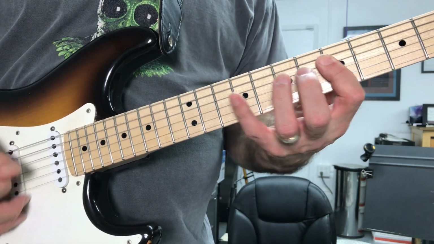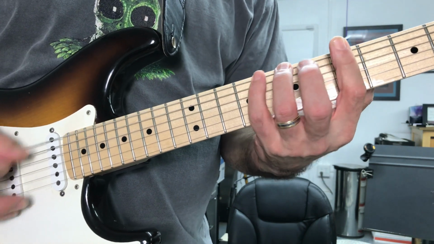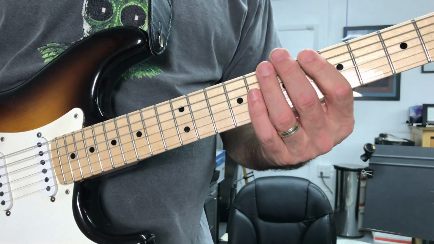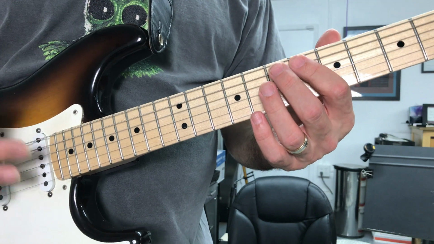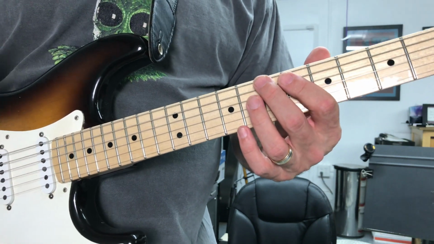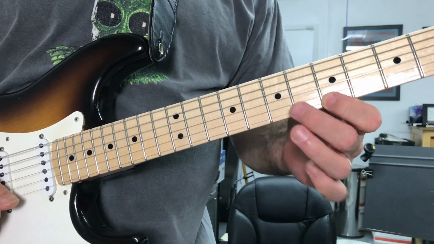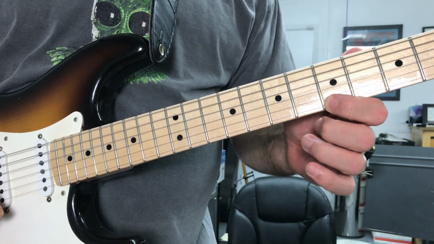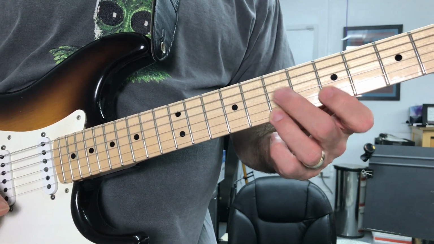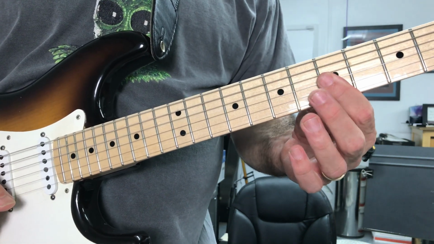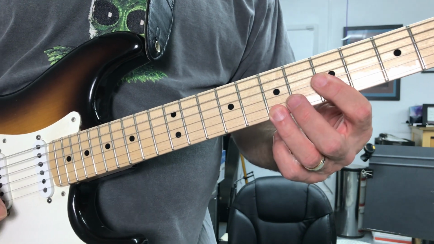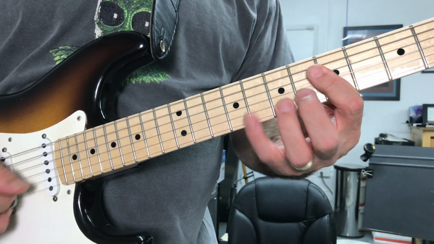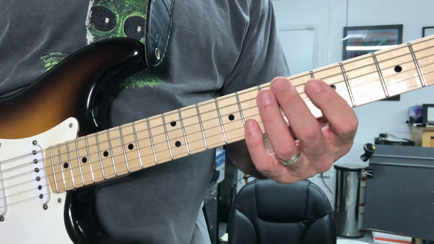A lot of this stuff that we use ends up being an incomplete minor or natural minor scale. On the 1st string, we're going to have the 5th and 7th frets. This is the root of the chord, which is the A, and this is the 9th. Knowing what these are relative to the chord is going to be important a little bit later on.